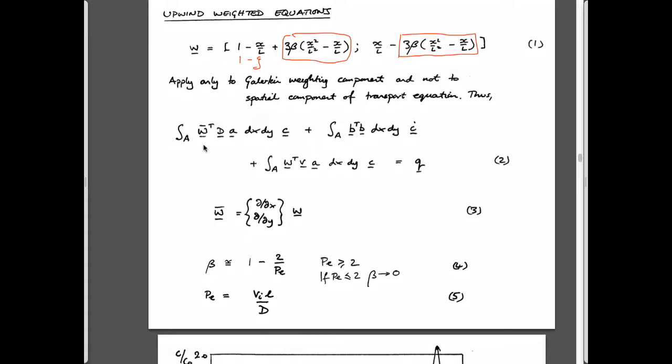So before, what did we have? We had A transpose dA. So this is our diffusion component. So instead of the derivatives of the normal shape functions, we now use the derivatives of these extra weighted shape functions, which are these.